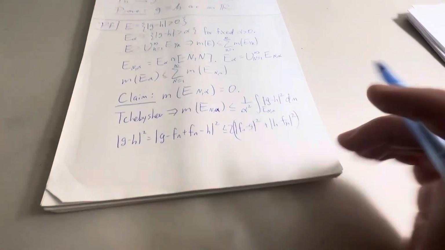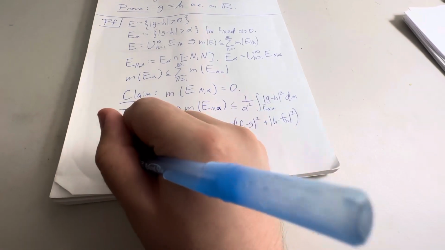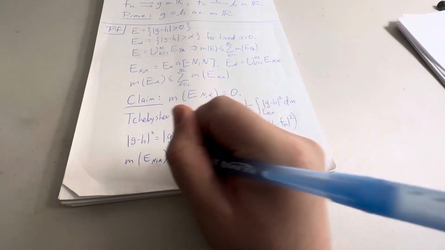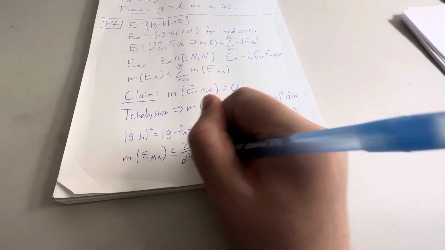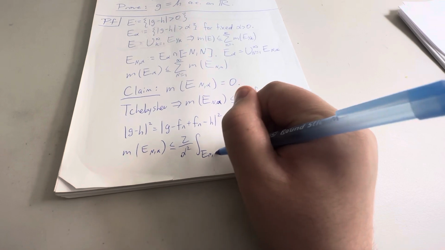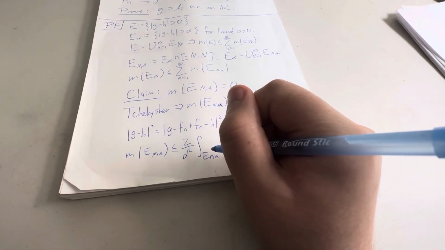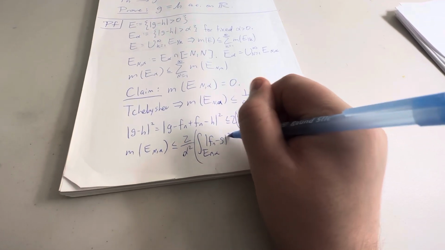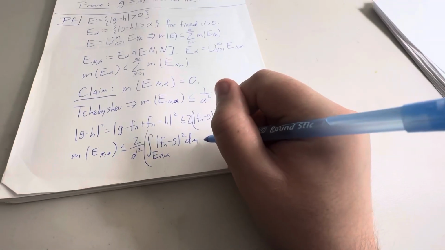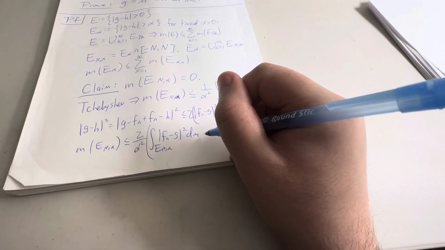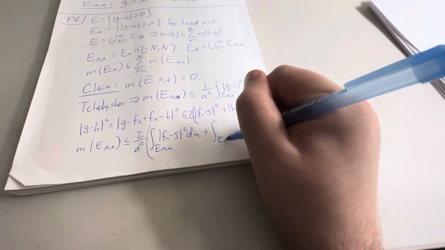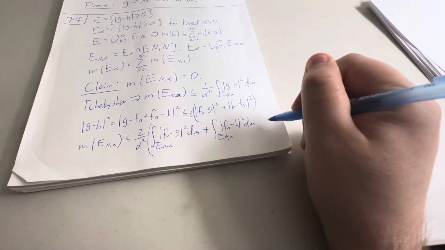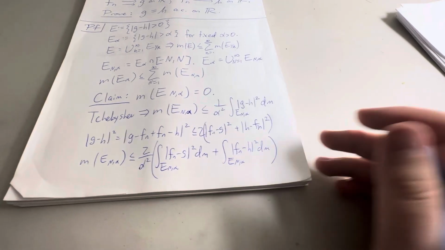And so now what we can do is do this substitution. We end up with the measure of E alpha is bounded above by 2 over alpha squared times the integral over E alpha of Fn minus G, quantity squared dm, plus the integral over E alpha of Fn minus H, quantity squared dm. Close the parenthesis.